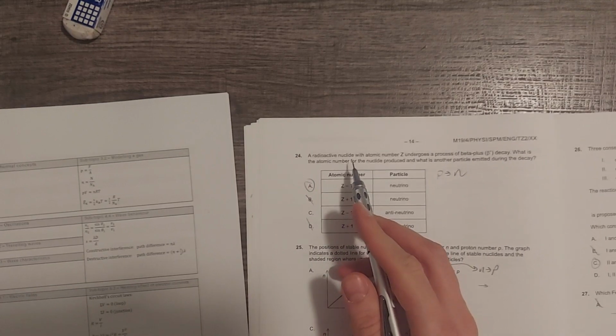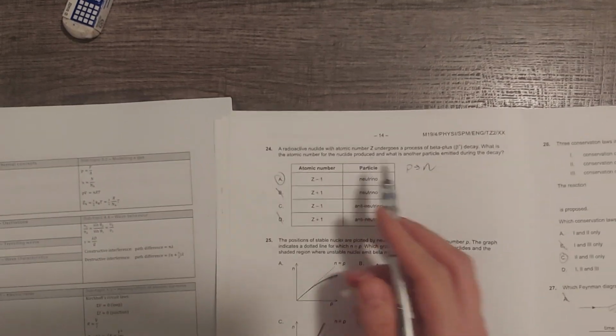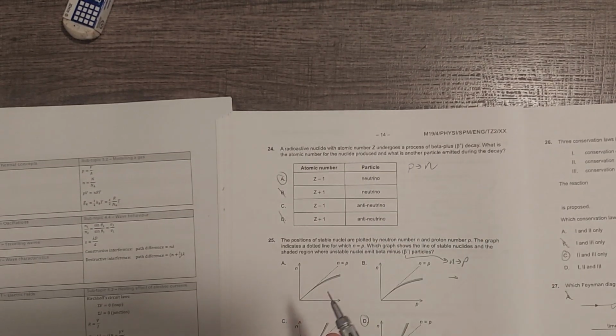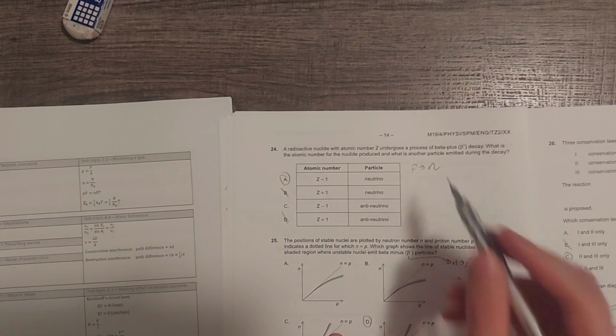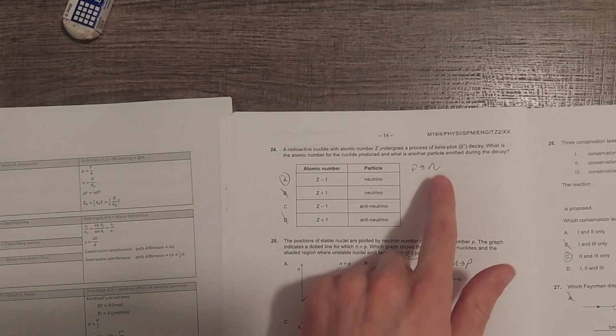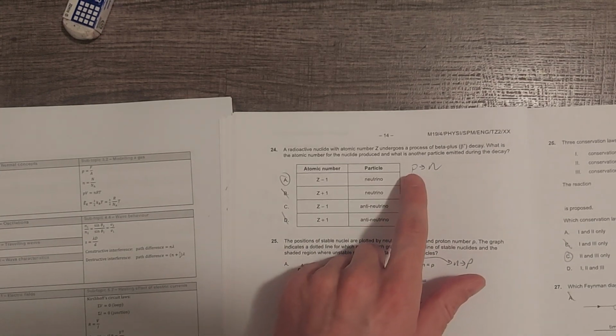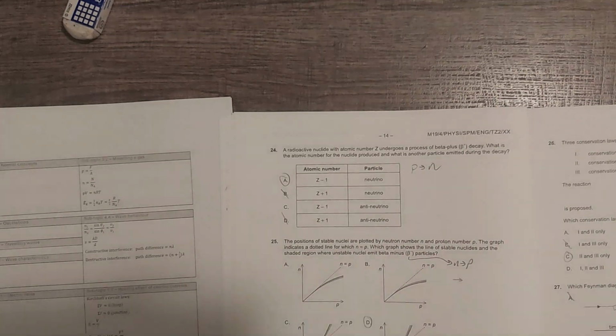Okay, a radioactive nuclide with atomic number Z undergoes a process of beta plus decay. So that means we're going from a proton to a neutron. And when we go from a neutron to a proton, we emit an electron, because neutrons have slightly more mass than protons. But when we go from a proton to a neutron, we do the opposite. We emit an anti-electron, a positron or a beta plus particle.